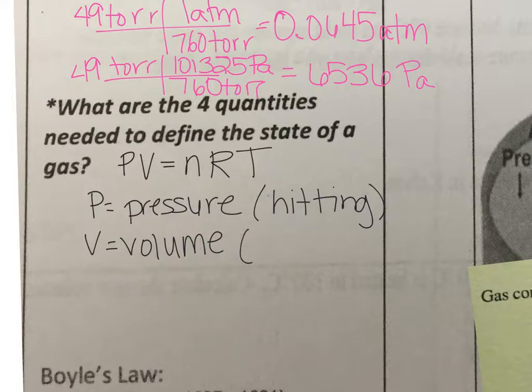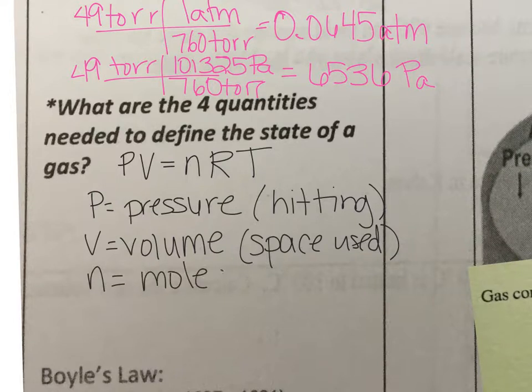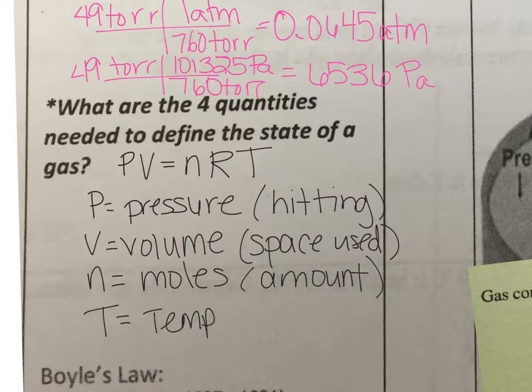What is volume? The space that it takes up. Good, so space used. What is n? Moles, so that's the amount of sample. And then T, temperature, which we related to speed. Good work. So those are your 4 quantities needed to define the state of a gas.